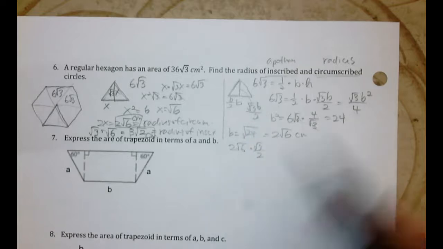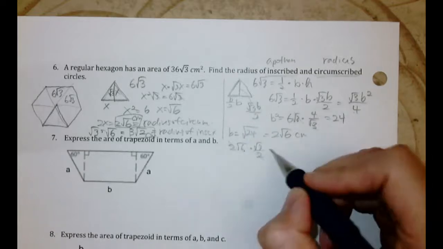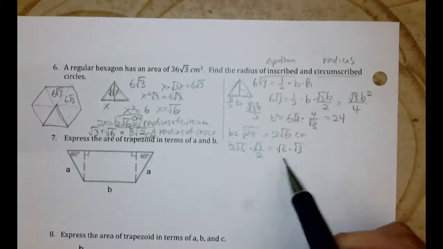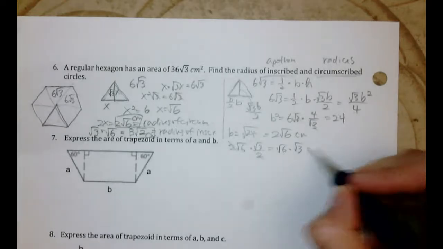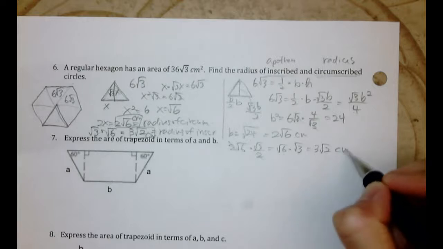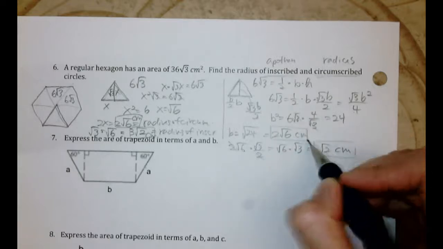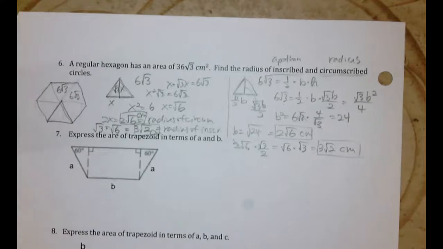So you have to do this: the 2 cancels, so this is square root of 6 times square root of 3, which is 3 and 2, so 3 comes out. 3√2 centimeters. You get the same answer. Whichever you prefer is fine with me. Okay?